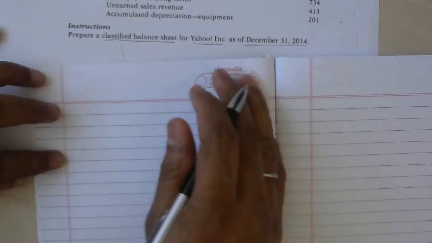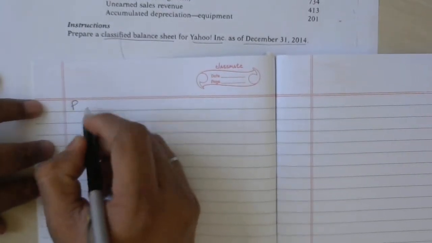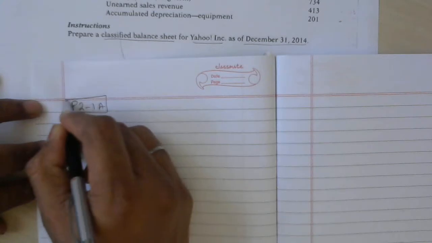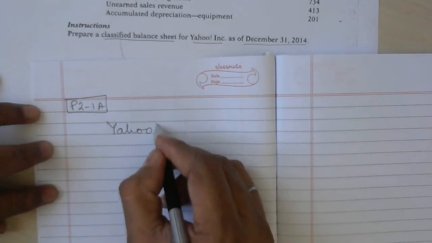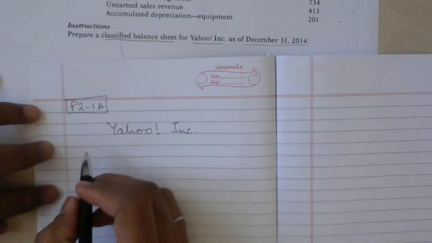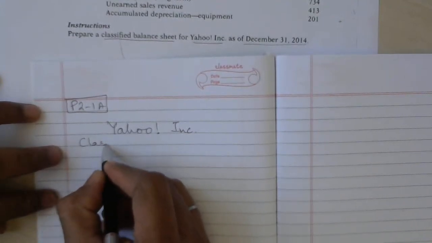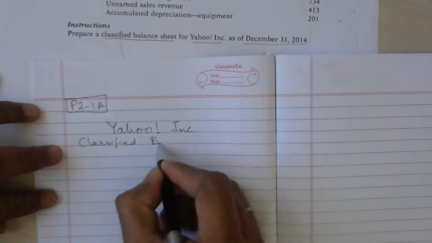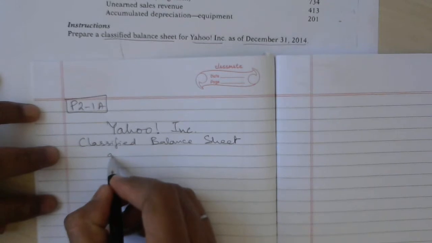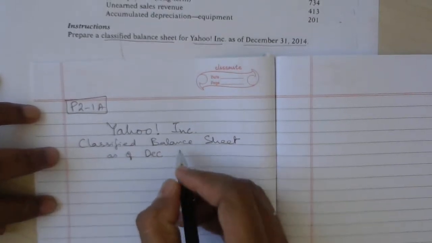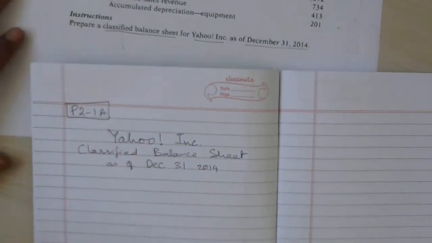Let's start with the company name, or the problem number P2-1A. Yahoo Inc., and then classified balance sheet, and then as of December 31, 2014. Okay, so this is our starting point.